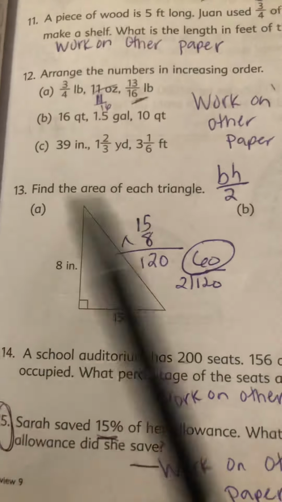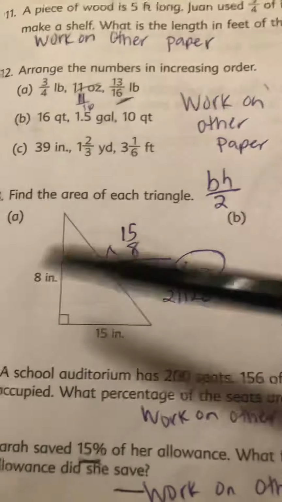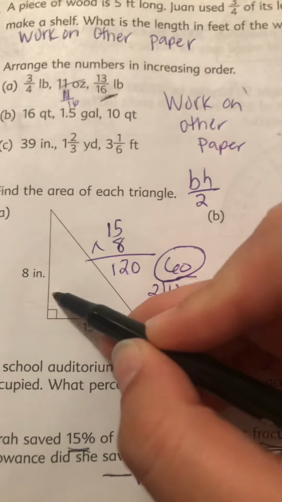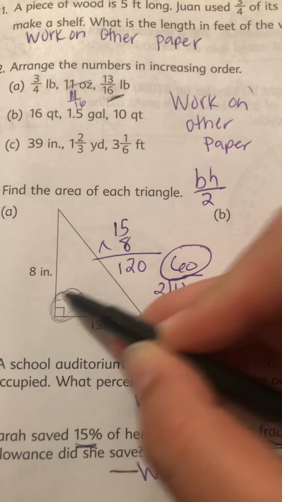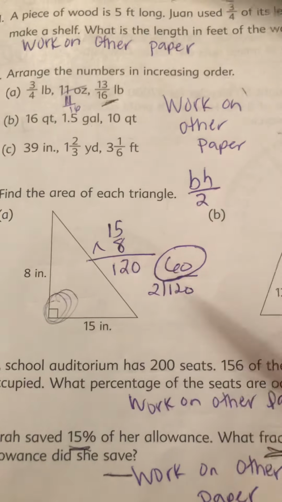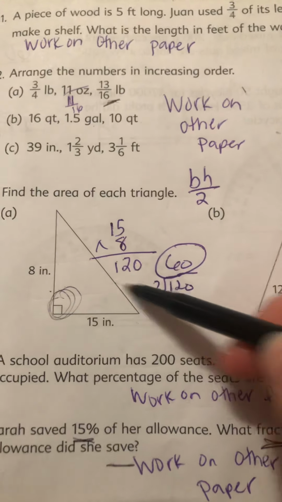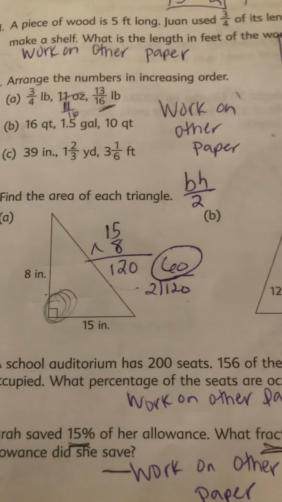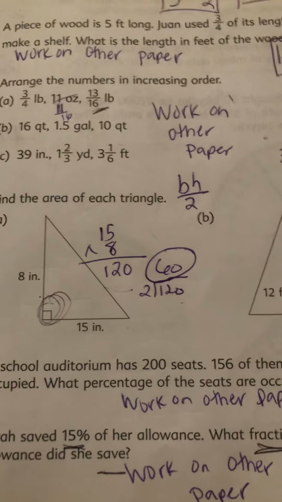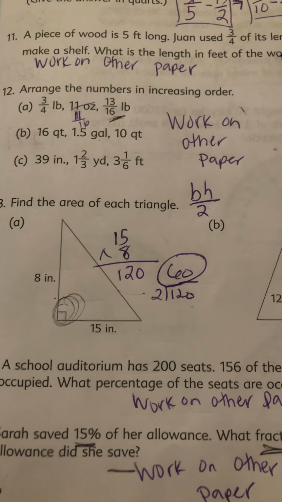For 13, we know our formula for both A and B is base times height divided by 2. So this one is our right triangle. Remember that symbol means it's 90 degrees, right? And it has a straight height, so we can definitely use that height. So 15 times 8 is 120, then split it in half, right? Because every triangle is half of the area of a parallelogram, right?